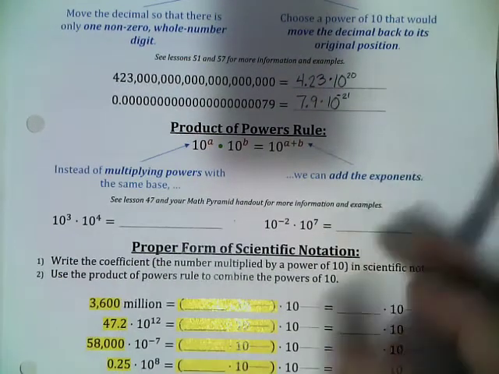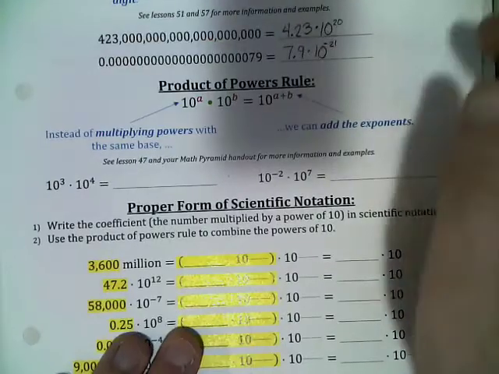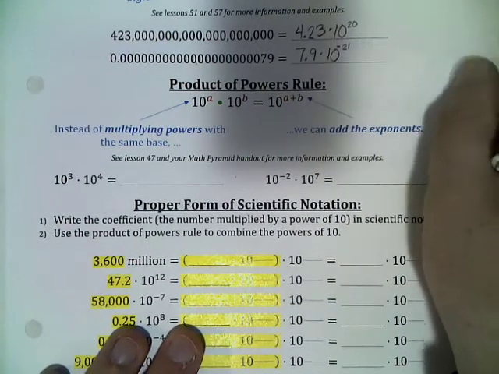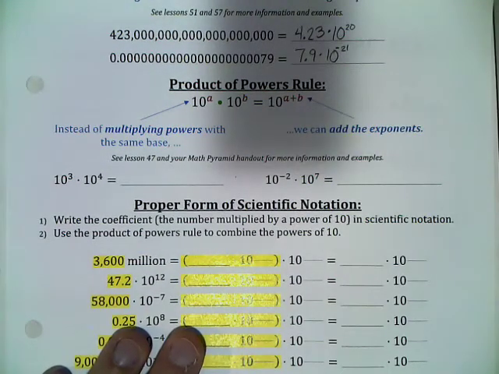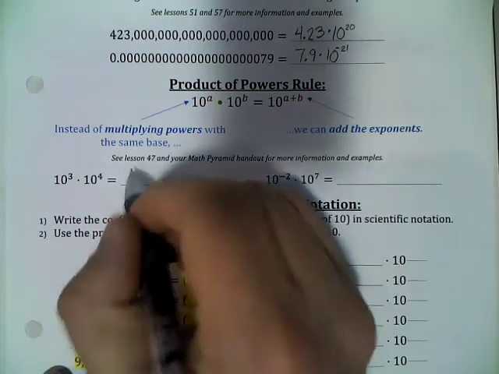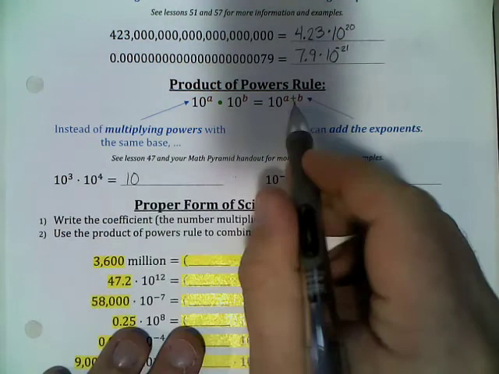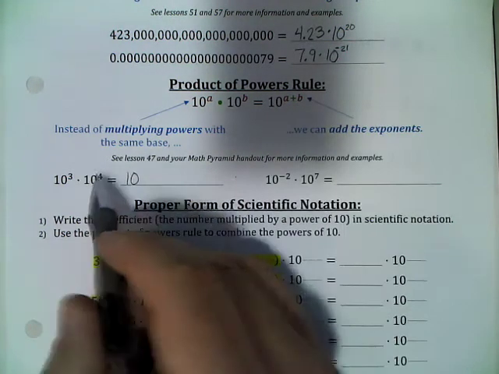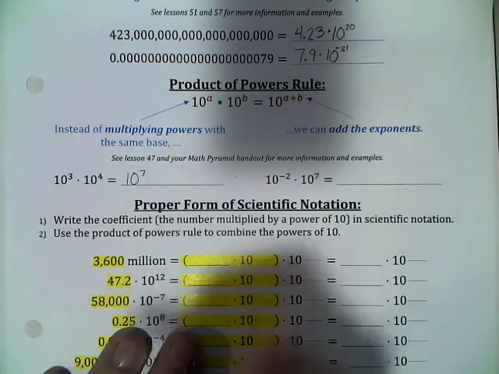So a couple little practice problems on that. If I have 10 to the 3rd power times 10 to the 4th power, then this is going to make 10 to the, and remember we're going to add the exponents, so 3 plus 4 is 7th power.